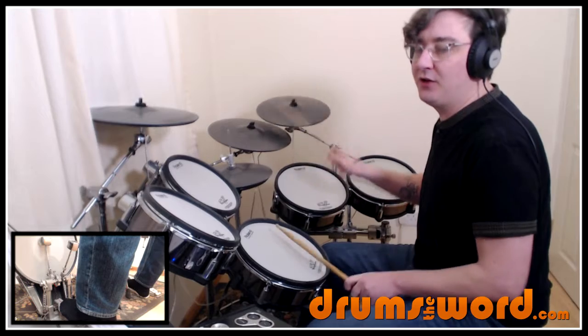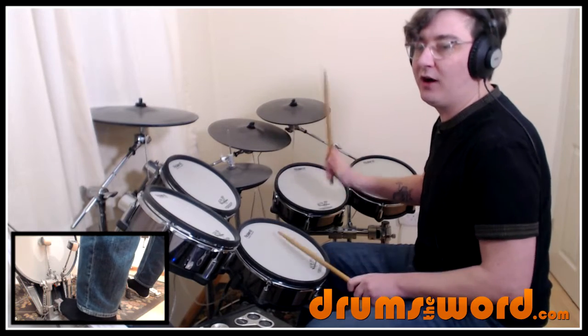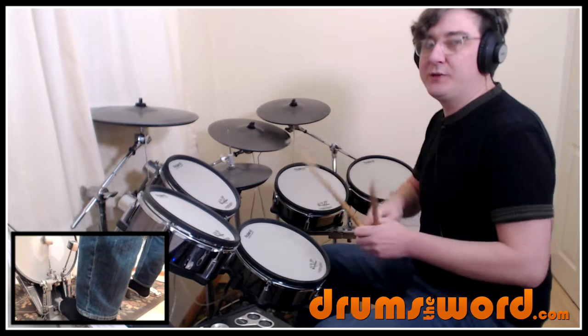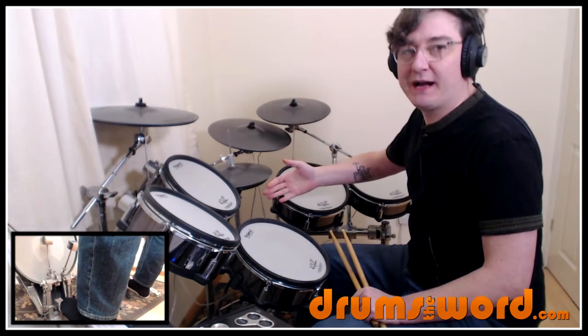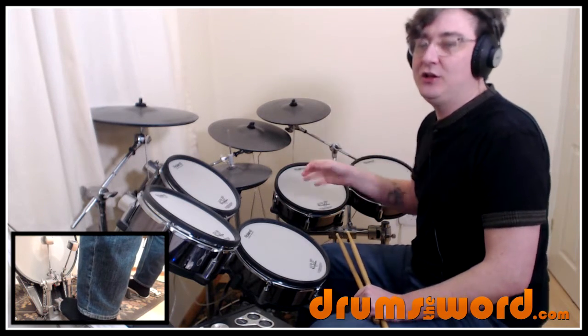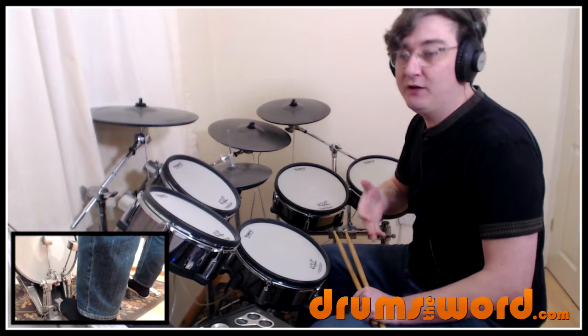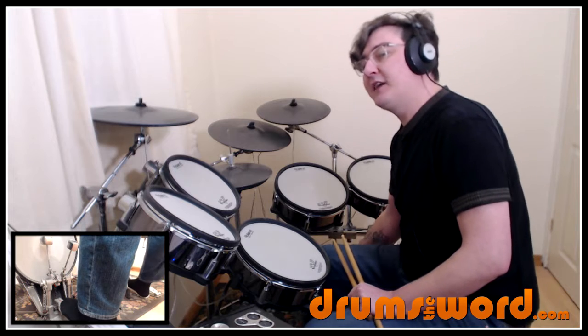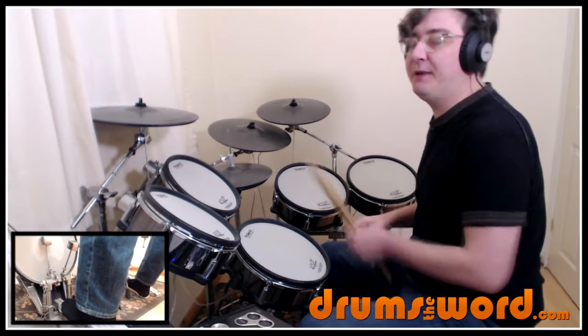1 and 2 and 3 and 4 and 1 and 2 and 3 and 4 and. So when you've got these crash cymbals, don't feel the need to rush back to the hi-hat to play the and. You could just play 8th notes up until a point where you feel comfortable coming back in with them. The second bar has the open hi-hat at the end on the and of beat 4.